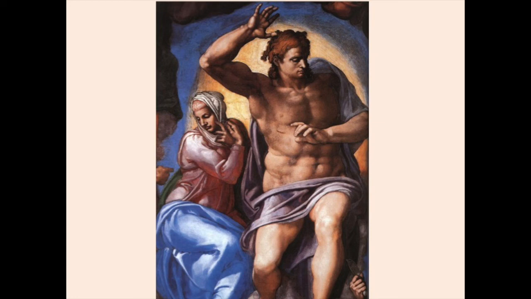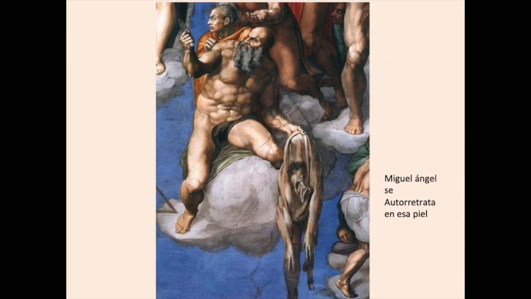Here, better with the colors, the anatomy of Jesus Christ and the Virgin. Again, the complementary colors, the red and the blue. Well, Michelangelo, who was suffering so much, made a portrait of himself in this skin that was torn off. So in the face of the suffering skin, he represented himself.